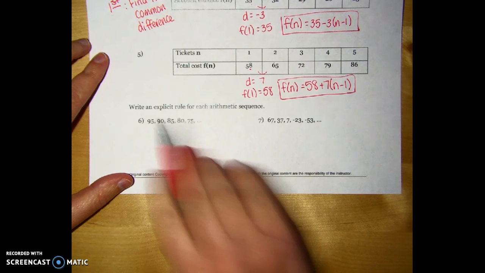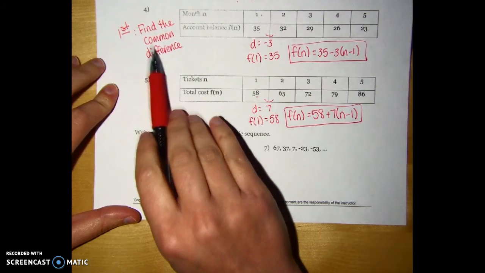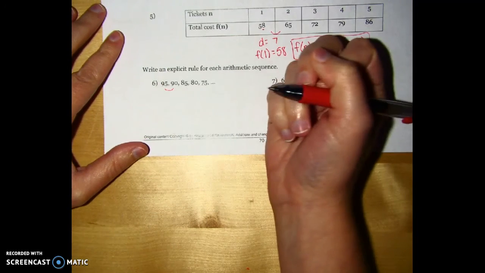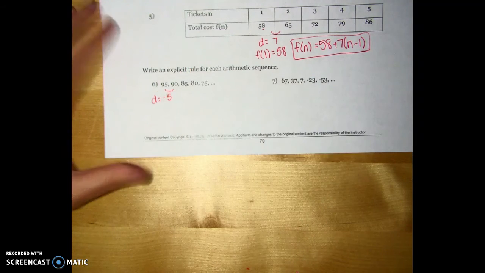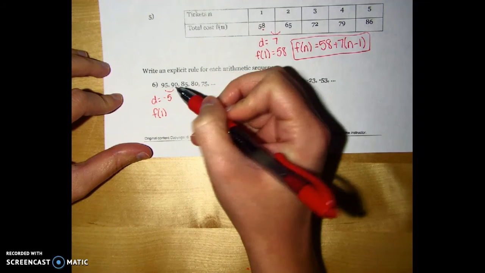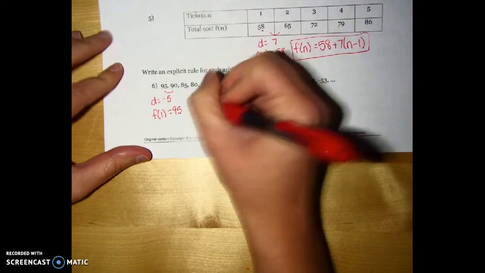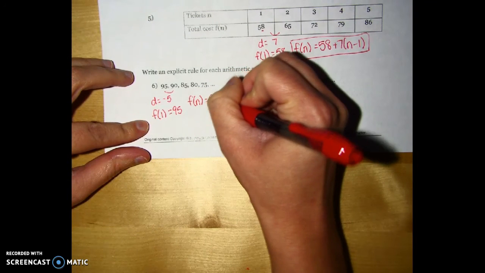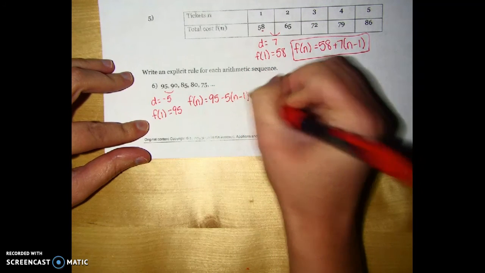And for 6 and 7, it says write an explicit rule for each arithmetic sequence. You do the same thing that we did up here. Find the common difference first. So you subtract the second one minus the first one. 90 minus 95 is a negative 5. That's your common difference. And your starting amount is that first number in this case, so that's 95. Now we write the formula. F of n equals, starting amount is 95, minus 5 times that n minus 1.